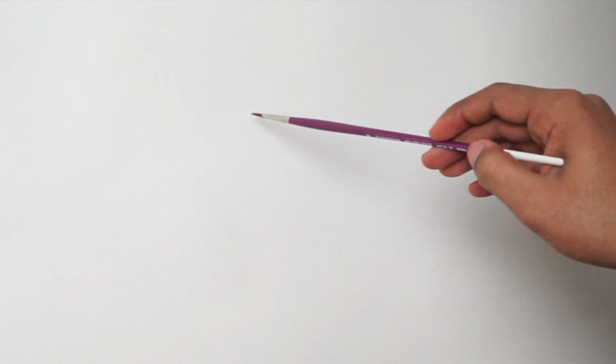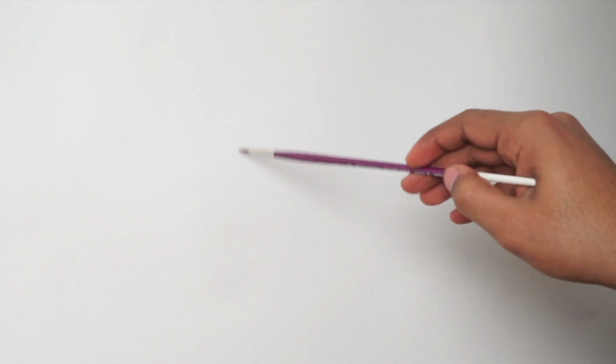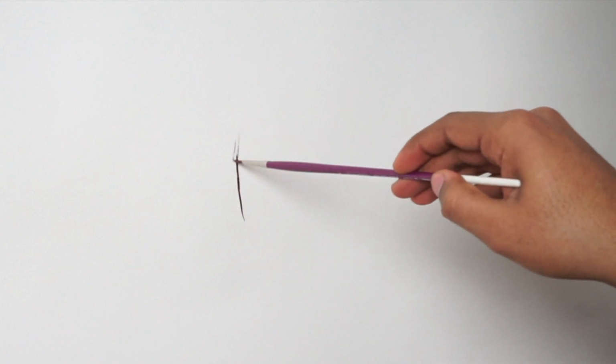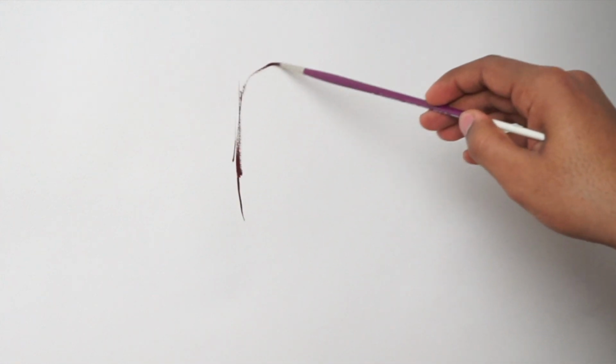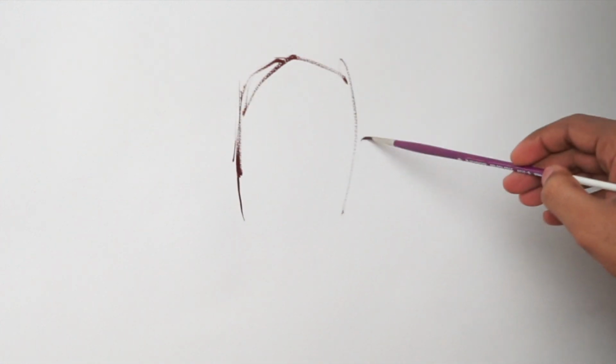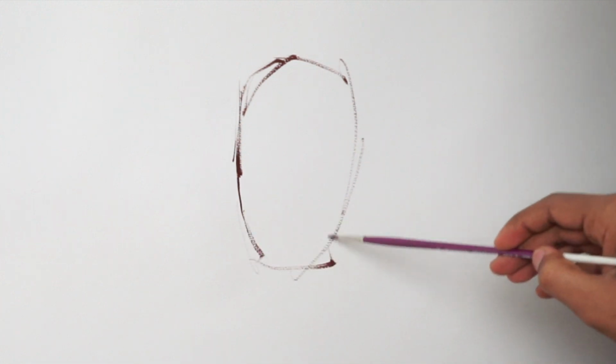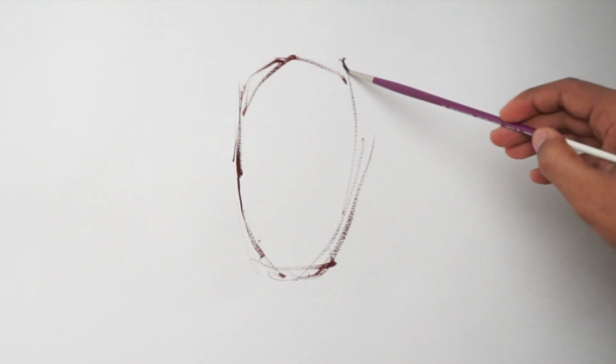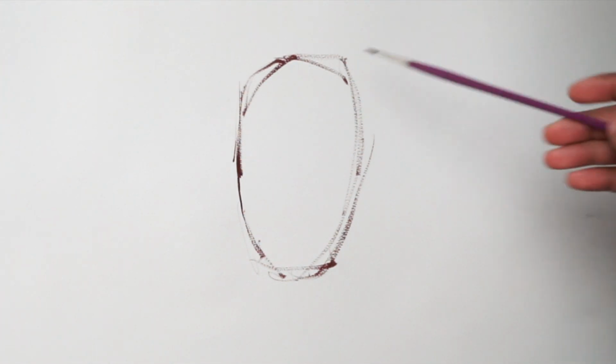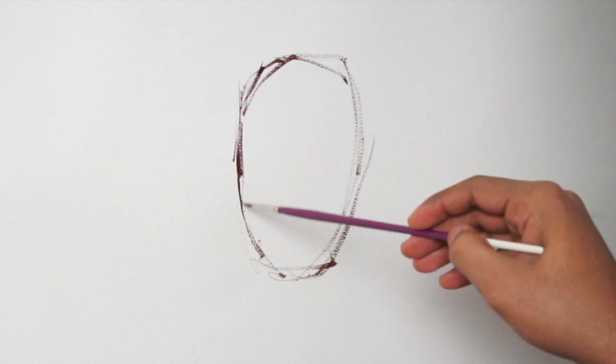Hey everyone, in today's video I'm going to be sharing the basic proportions of the human head. Now keep in mind that everyone has their own way, their own technique, their own approach to drawing the human head and to teach the proportions. This is just the way I learned and the way that I find easiest to teach. With that being said, let's get started.